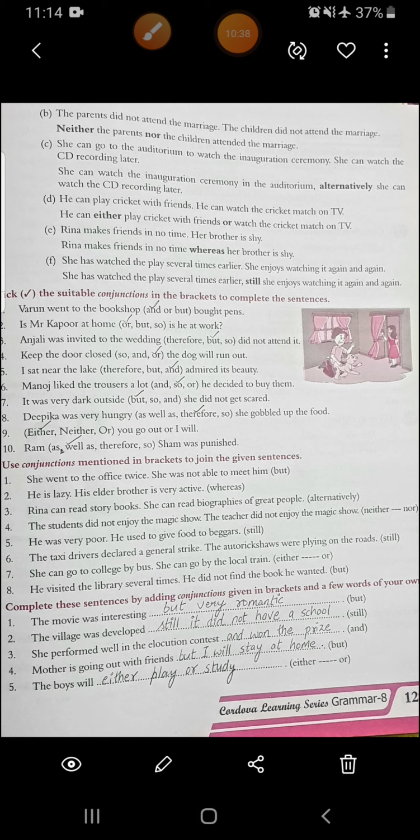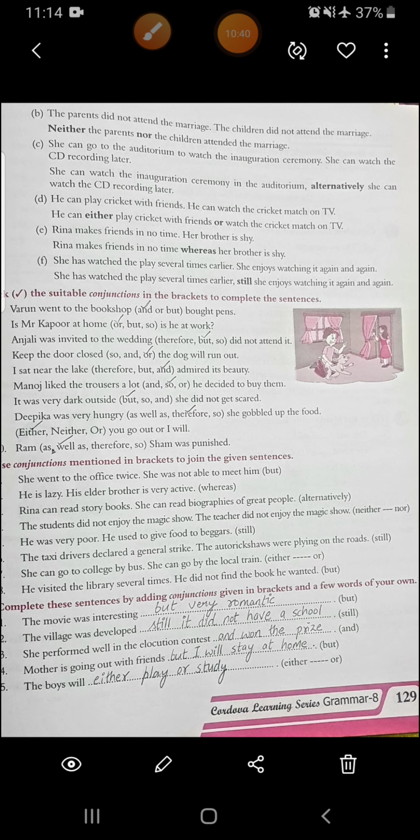Sixth, the taxi drivers declared a general strike. The auto rickshaws were plying on the roads. The taxi drivers declared a general strike, still the auto rickshaws were plying on the roads.